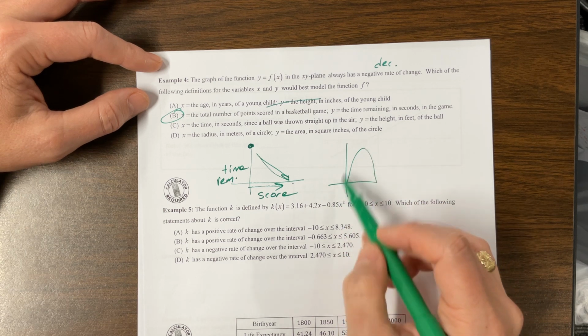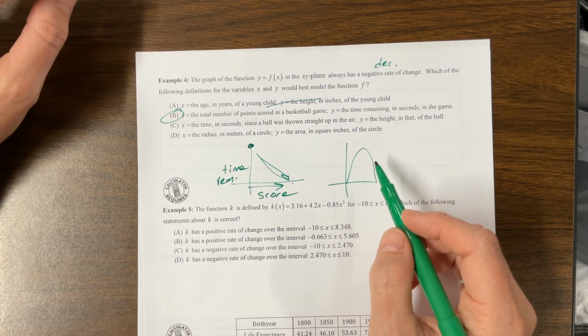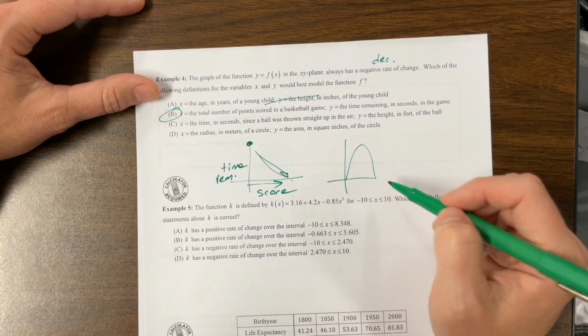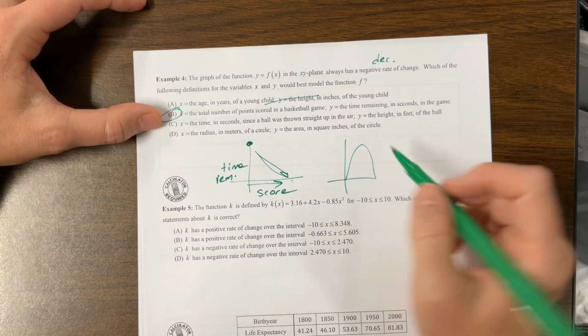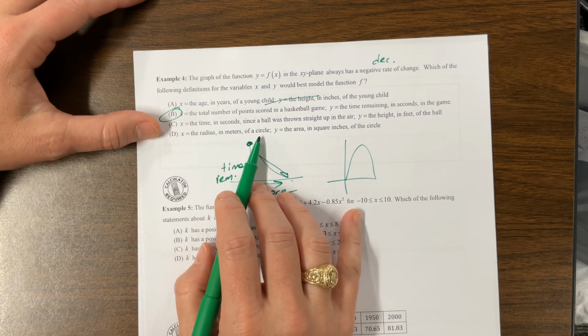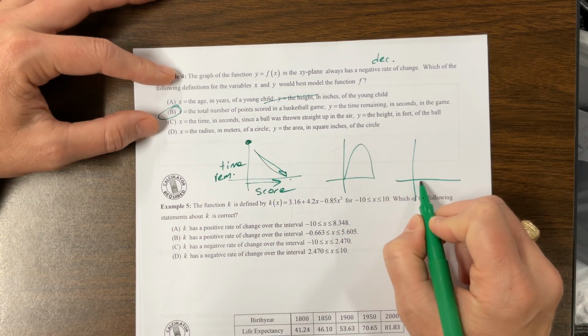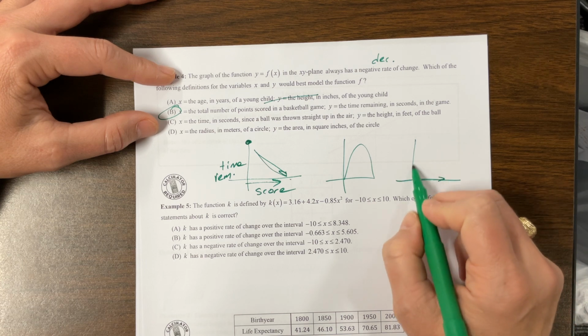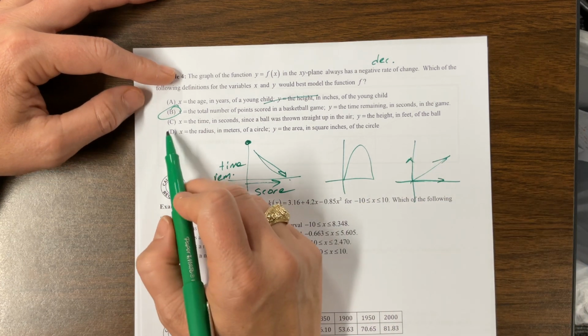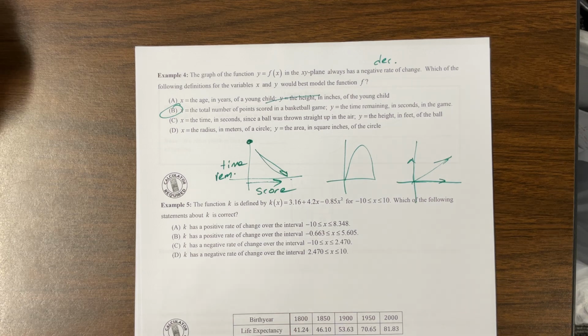I may be confusing myself. But this graph is not always decreasing. First it has to increase, then decrease. Okay, the radius in meters of a circle and the area in square inches of the circle. So if the radius increases, the area is going to also increase. So that's not going to be correct. So I'm still happy with our answer B.